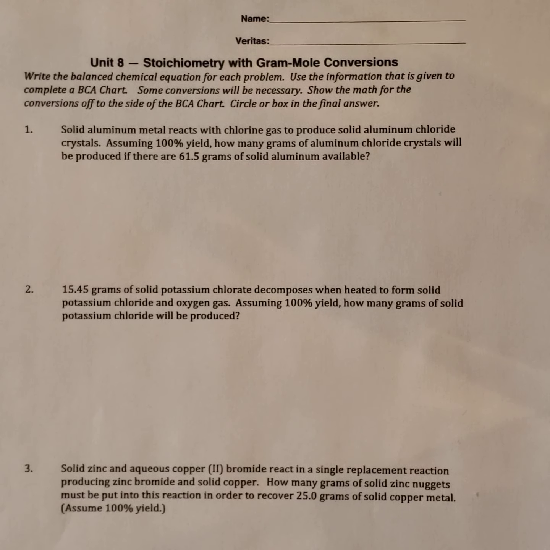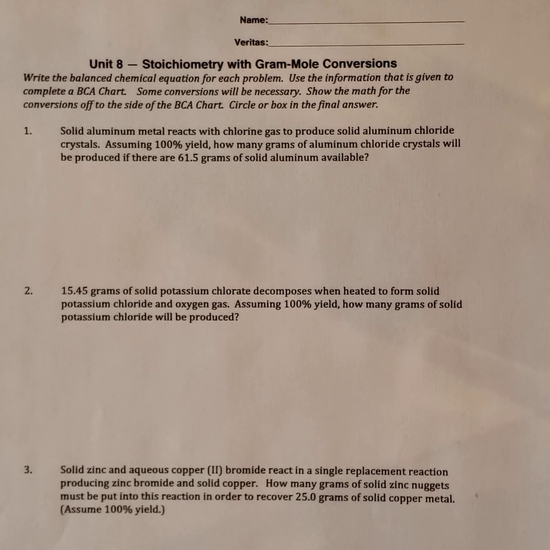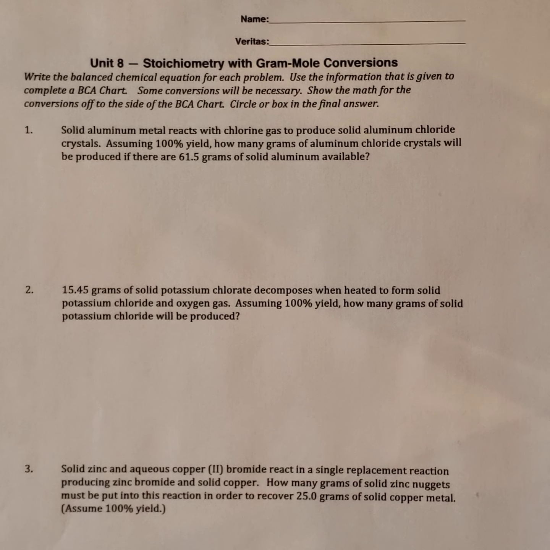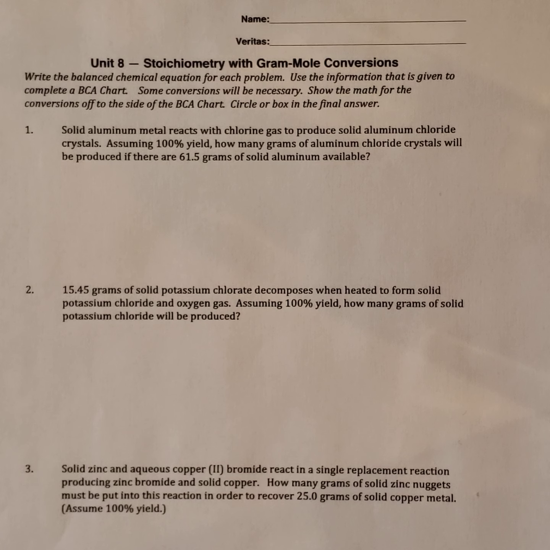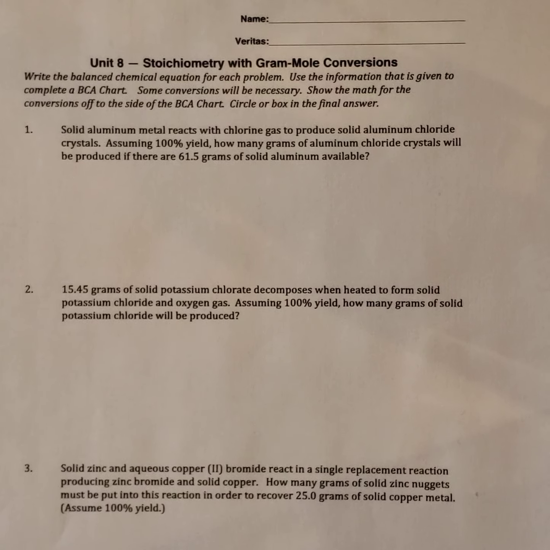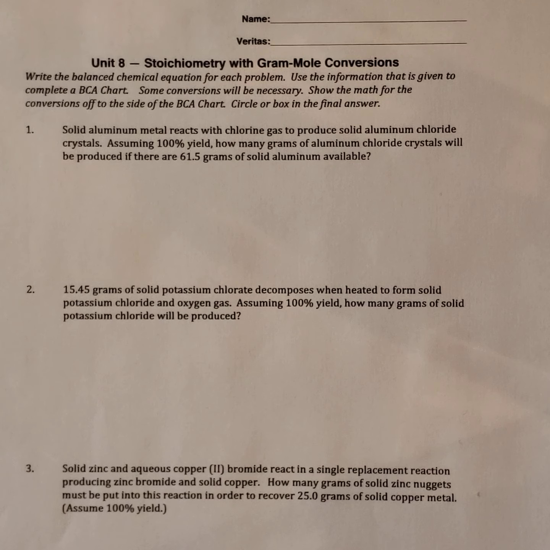So our instructions are to write the balanced chemical equation for each problem. That's our first step. Use the information that is given to complete a BCA chart. Some conversions will be necessary. Show the math for the conversions off to the side of the BCA chart. Circle or box in the final answer. So we need to read through the problem, determine what's given to us, and determine what we are looking for.